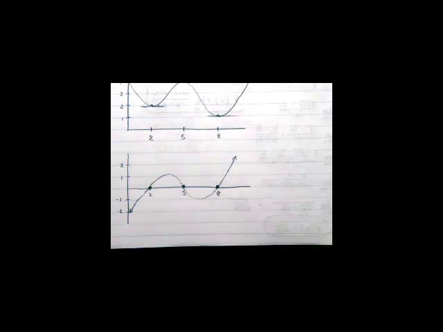Okay, so can we go the other way? Can I give you a graph of a derivative and you work backwards and tell me what the original graph looked like? Let's see if we can do that.